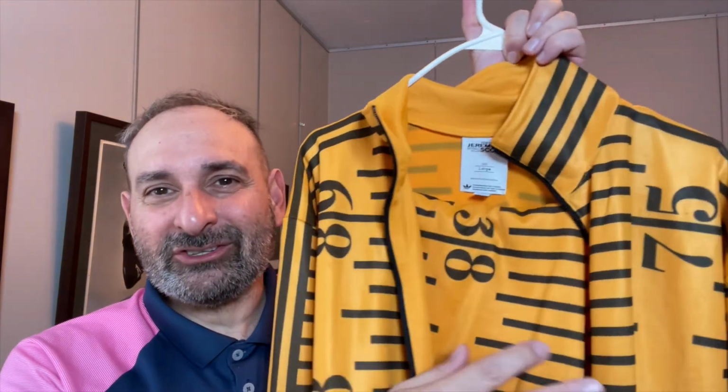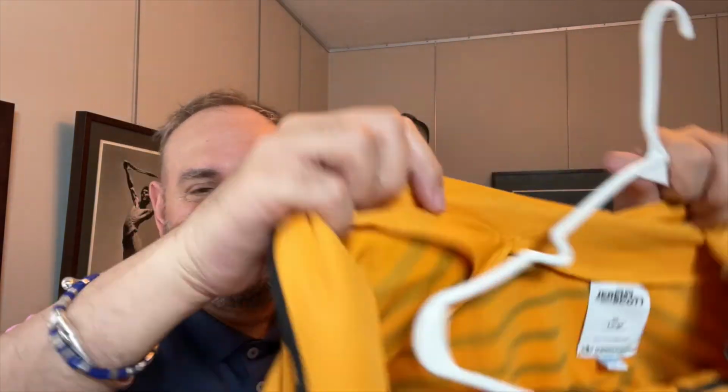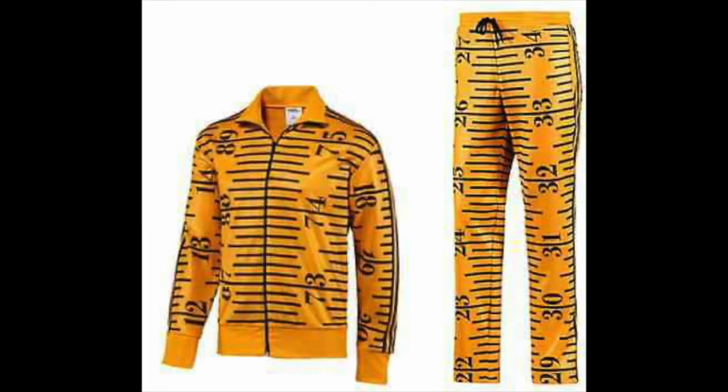Now, when we look at a tracksuit like this, and I'll put the jacket on here. So when we look at a tracksuit, what does it mean? Here, this is just a tape measure. So we can see the tape measure on this and the pants. If I wear this tracksuit out, I get noticed. And most of the time with a Jeremy Scott fashion design, you're going to be noticed in it.